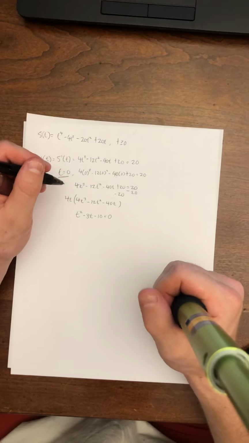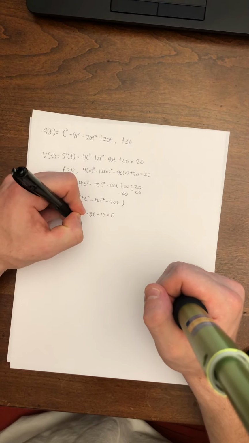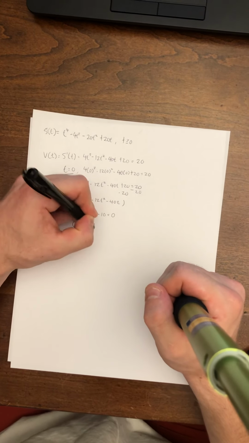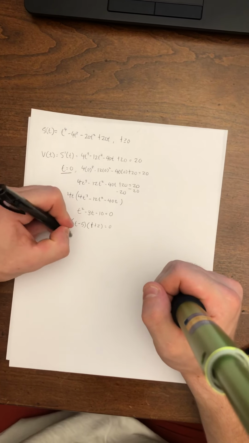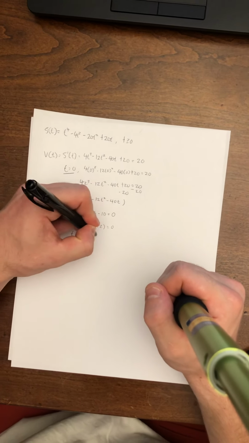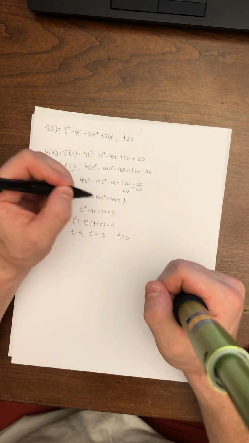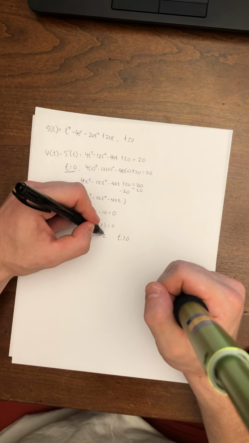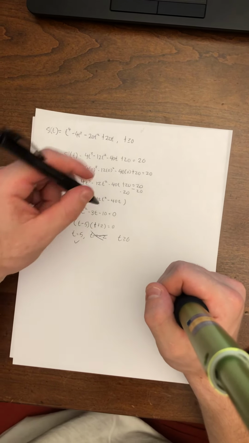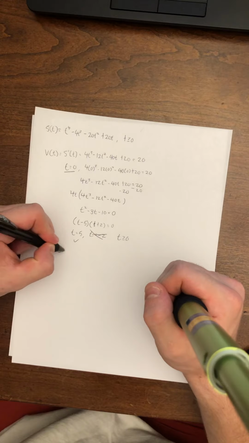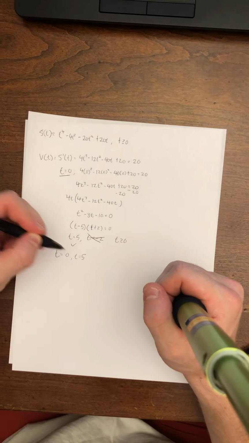Now we factor, and we find that t minus 5 times t plus 2 equals 0. So t equals 5 and t equals negative 2. But because t is greater than or equal to 0, we can get rid of t equals negative 2 and keep t equals 5. So we have two solutions: t equals 0, and t equals 5.